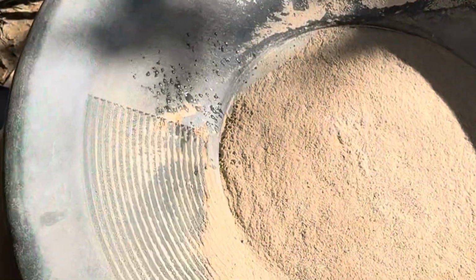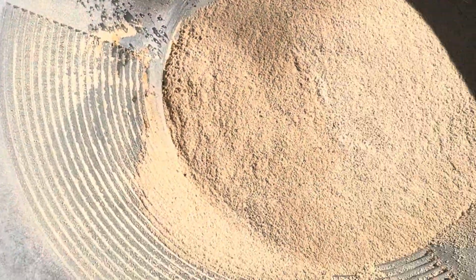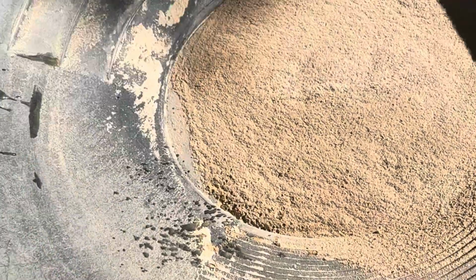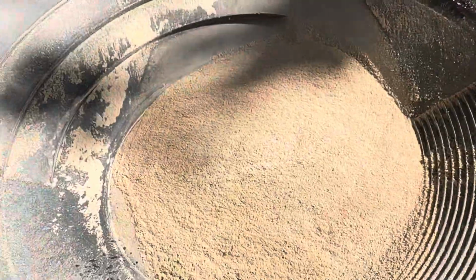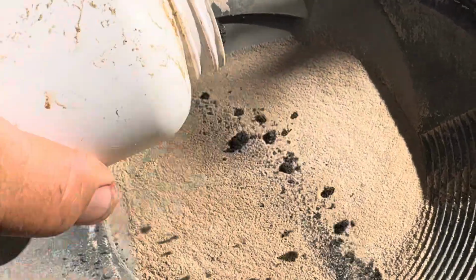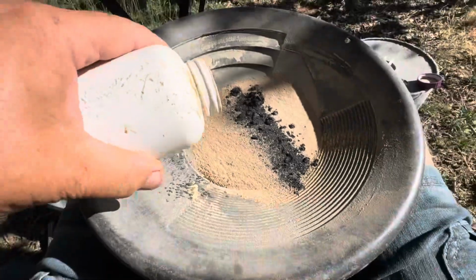Okay, I finished crushing that little material. I'll check it later, and this is what I need for the test. So I'm adding my secret ingredient, and that is black sand. I collected that in the river.